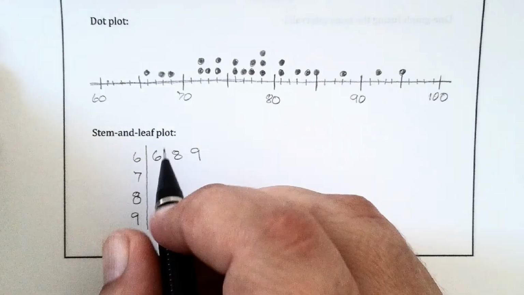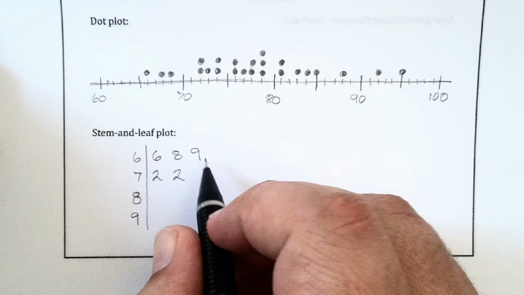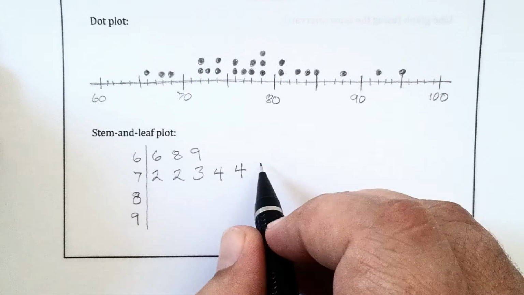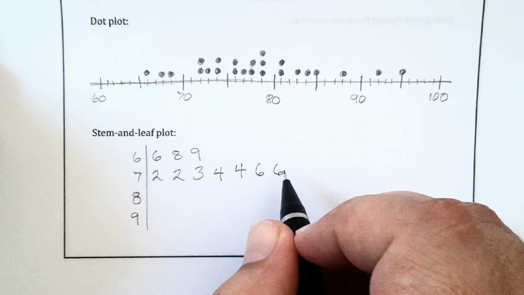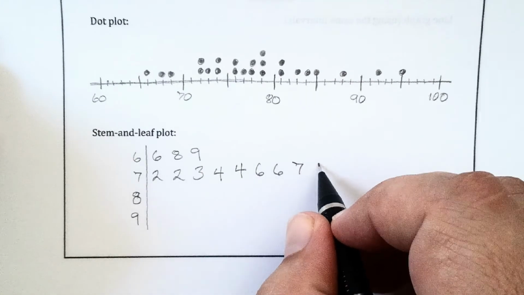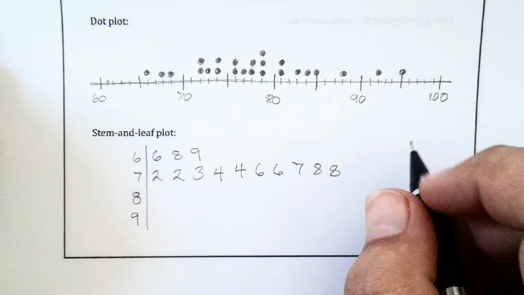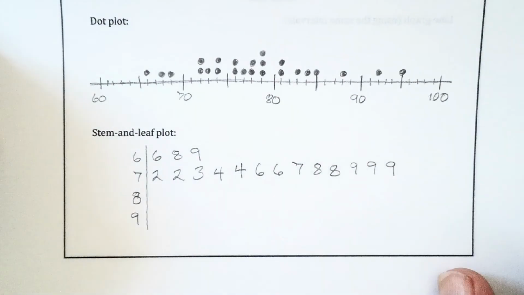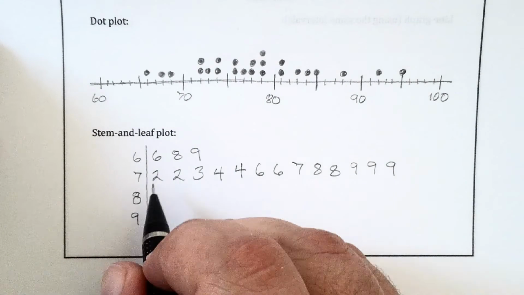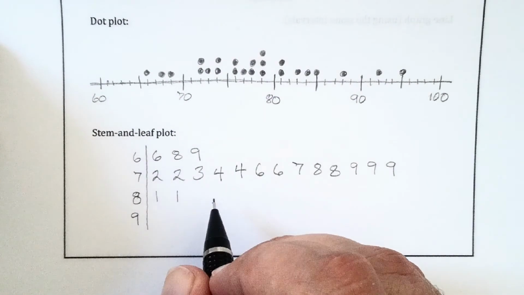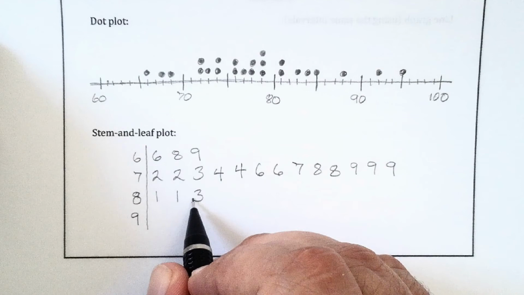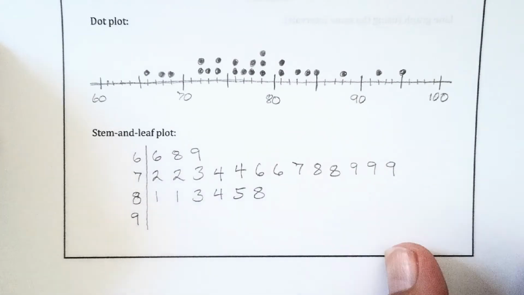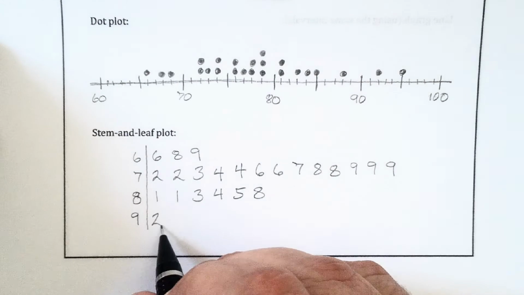And then in the 70s, we have two 72s, a 73, two 74s, two 76s, a 77, two 78s, three 79s. Okay, so in the 80s, we have a pair of 81s, an 83, an 84, an 85, and an 88. In the 90s, we have a 92 and a 95.